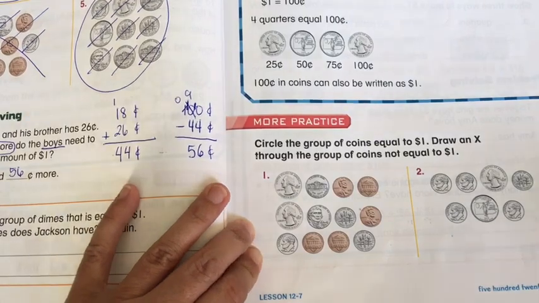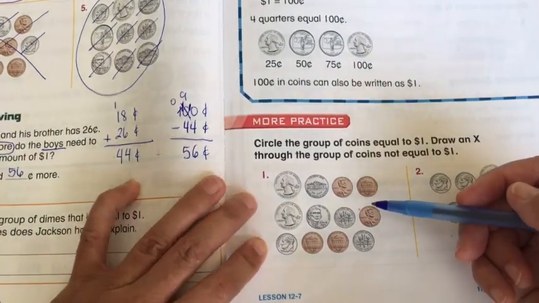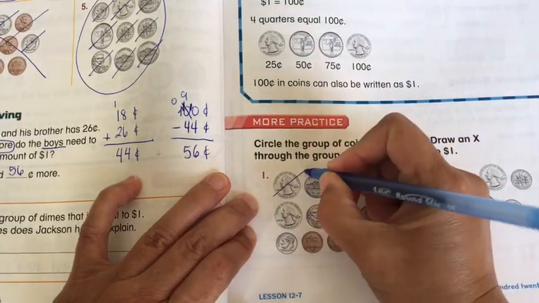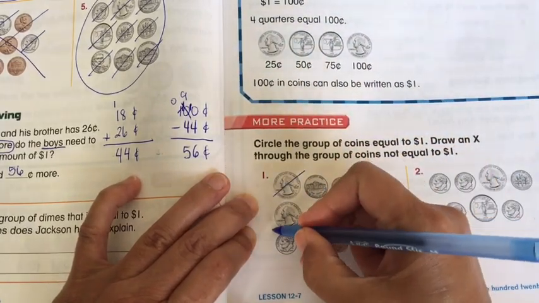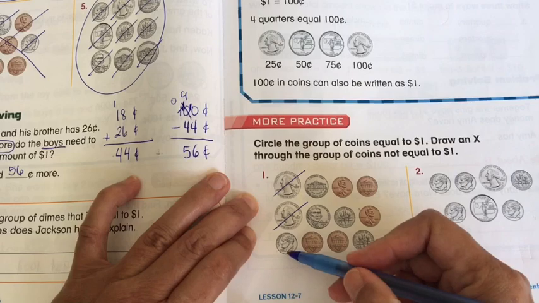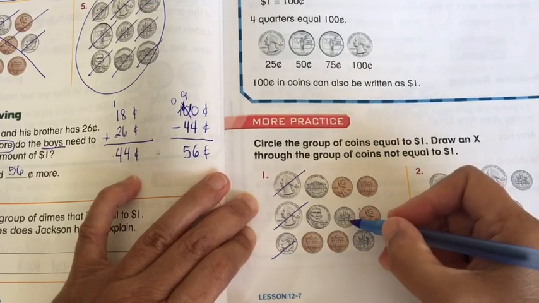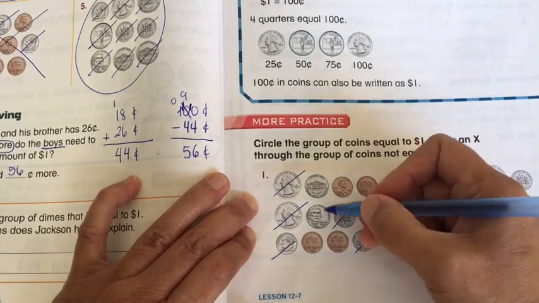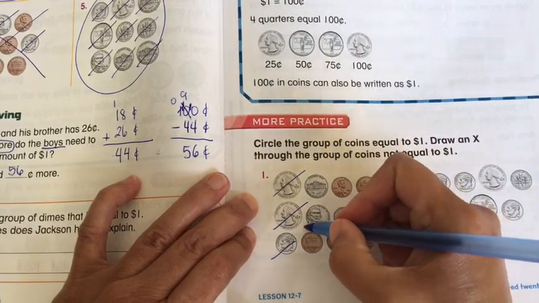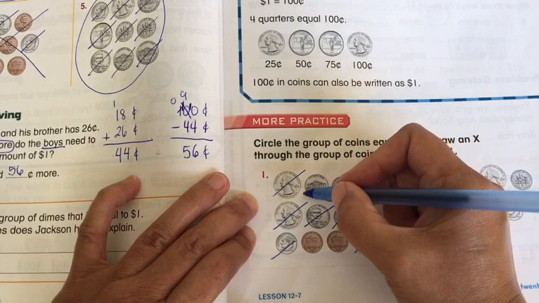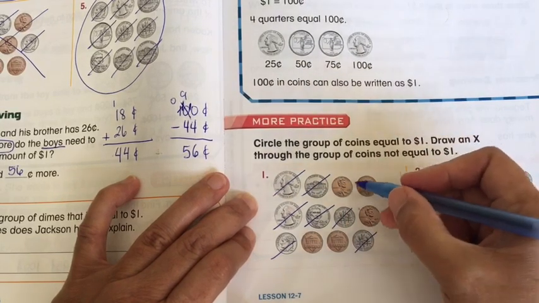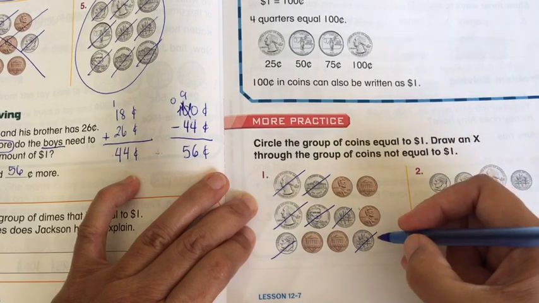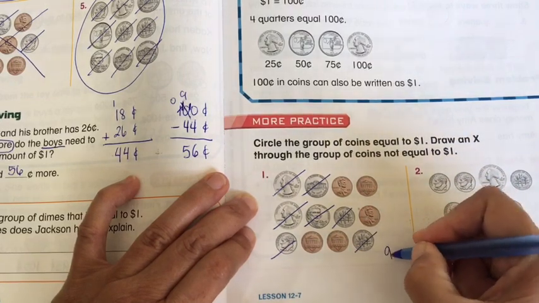Let's find out what we have here. Remember, we start with the greatest value. So I have 25, 50, 60, 70, 80, and then we have 2 nickels, 85, 90, 91, 92, 93, 94, 95. So I have here 95 cents.